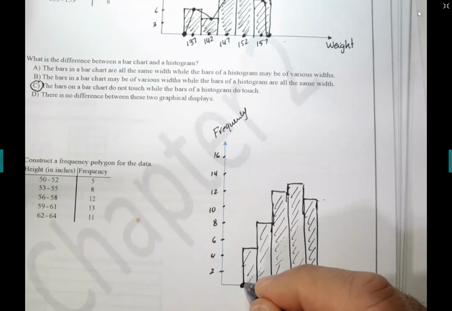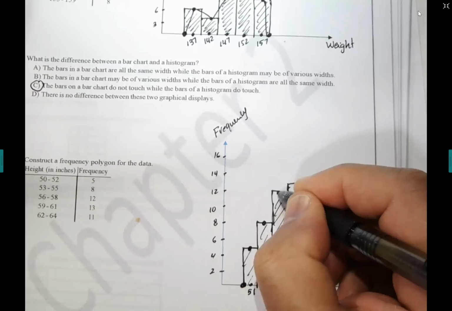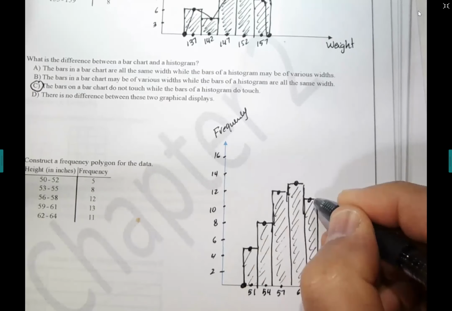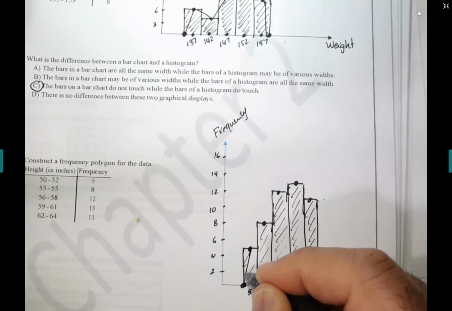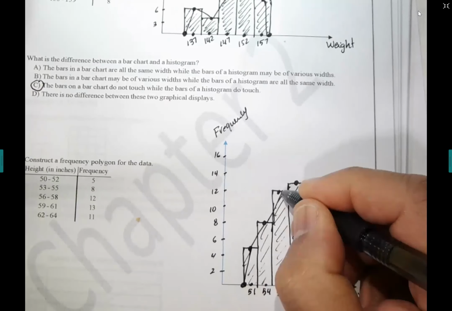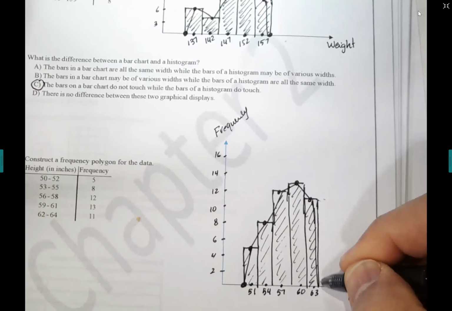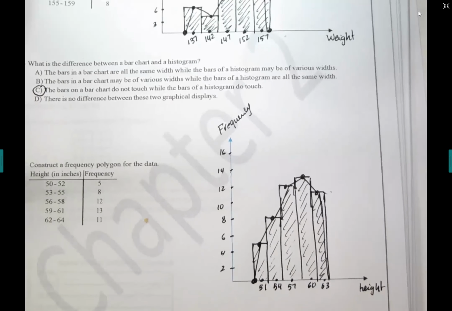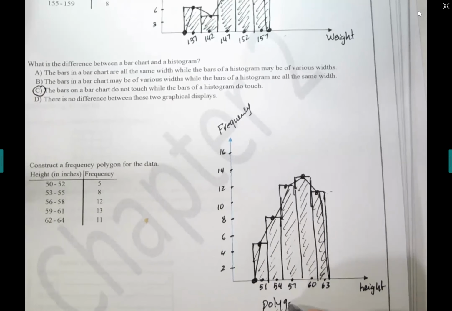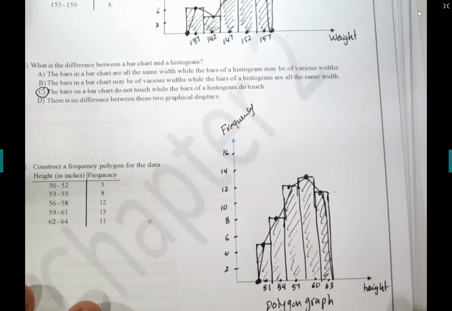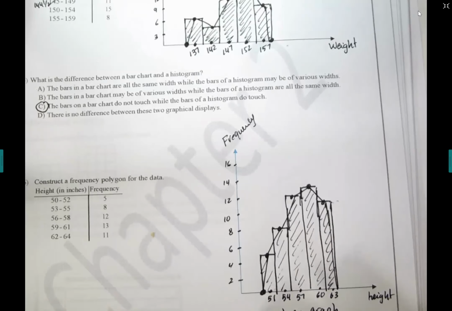And here's a polygon graph. Watch. You just label here, and connect one. And then I need to go all the way down. And that's what we call a polygon graph, guys. Again, you will not be asked to construct a polygon graph by hand, but will be asked to recognize a polygon graph in this section. So you'll be given a data set and asked to recognize which one matches with the data set that you have.